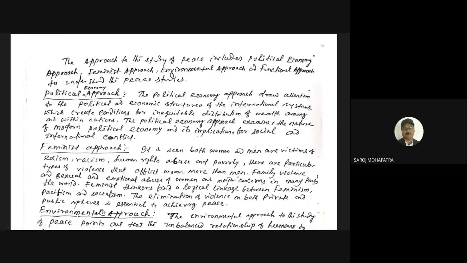So the political economy approach draws attention to the political and economic structure of the international system, which creates conditions for inequality, inequitable distribution of wealth among and within nations.